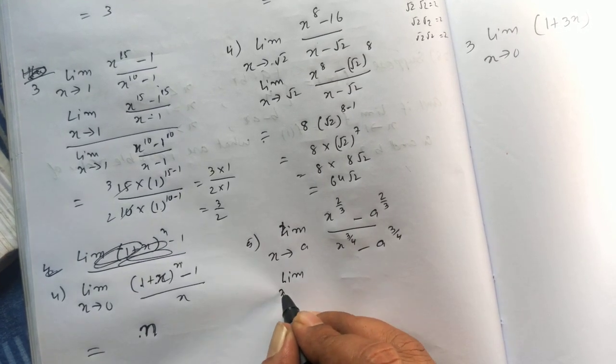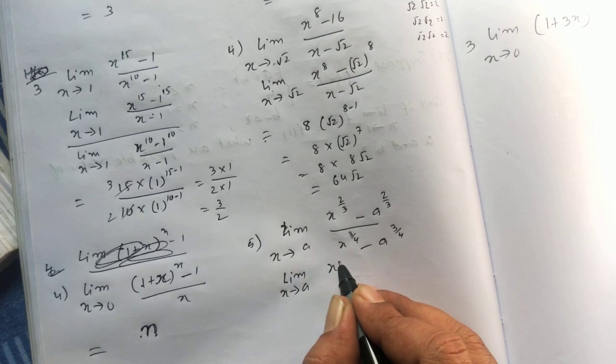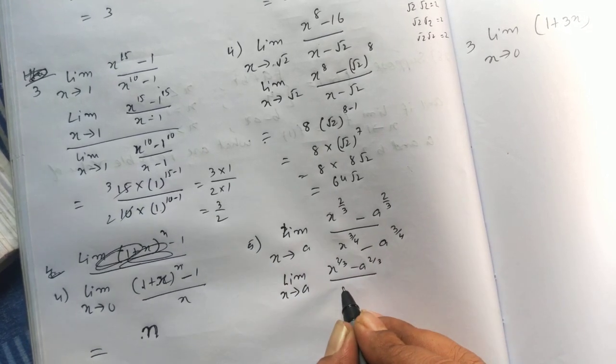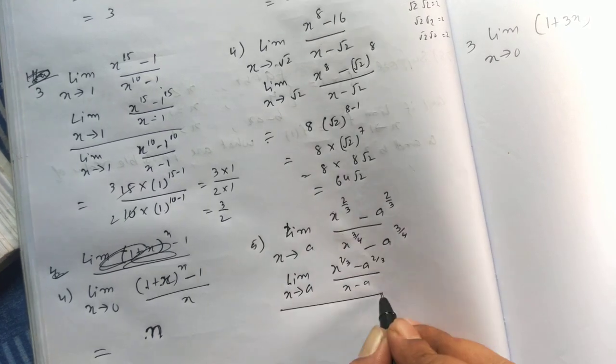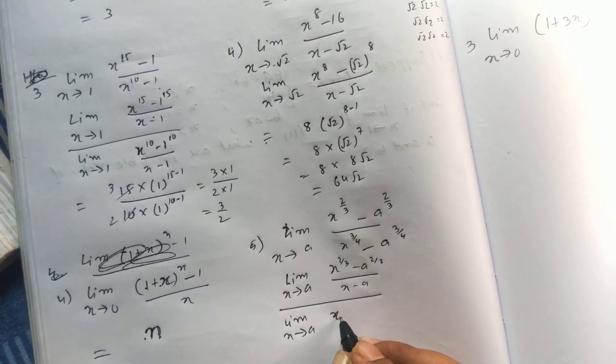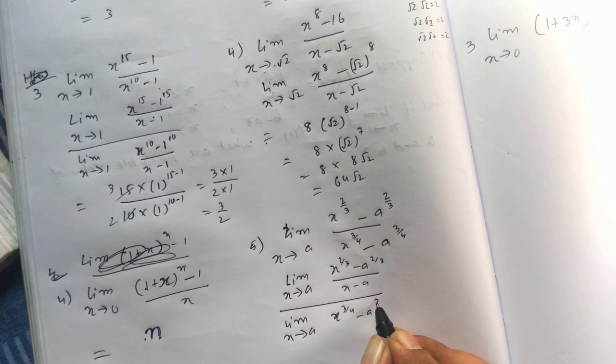Similar to this, we'll have to do limit x tends to a, x power 2 by 3 minus a power 2 by 3, over x power 3 by 4 minus a power 3 by 4. I am dividing by x minus a in the numerator and denominator also.